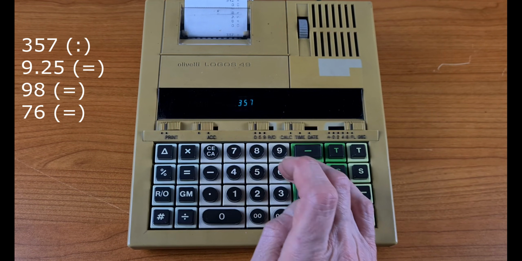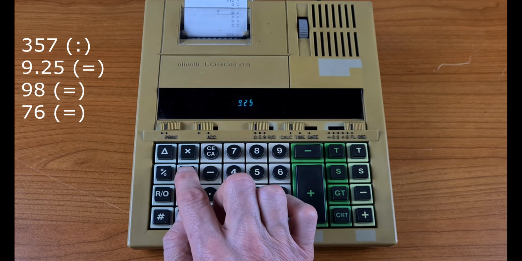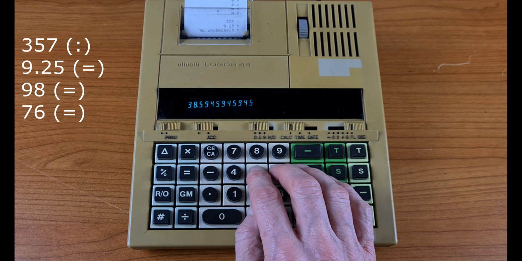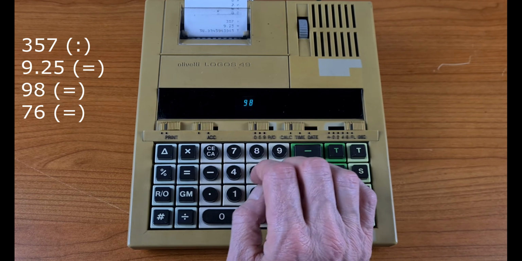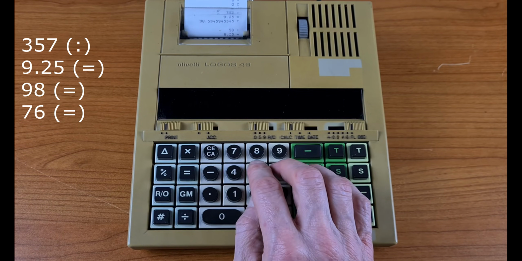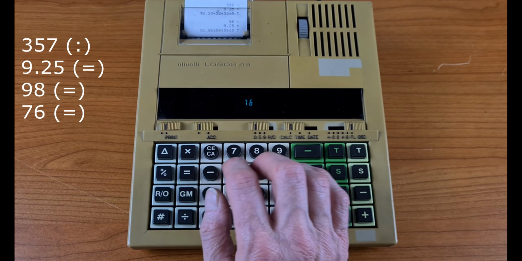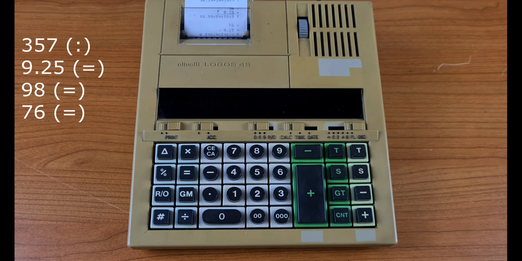Division, 9.25 total, then 98 total, 66 total. You see, 357, 98, 76 are divided by 9.25 without typing it.